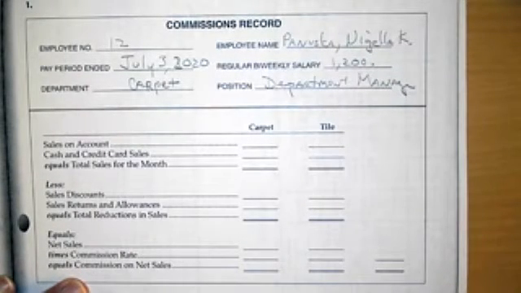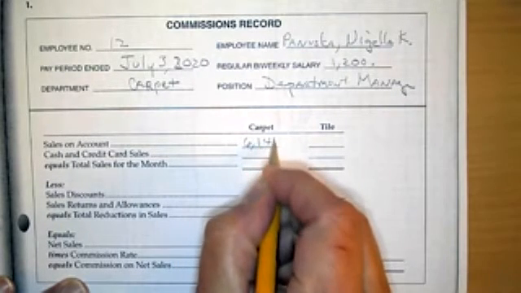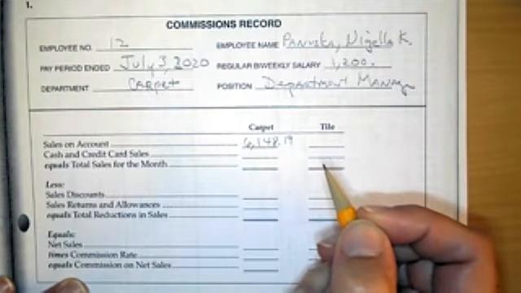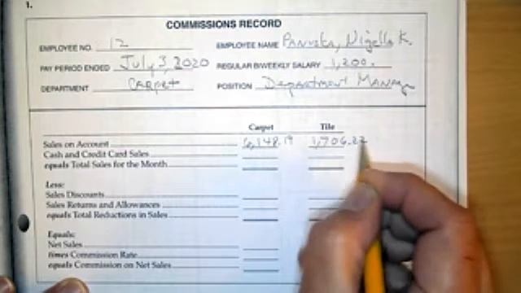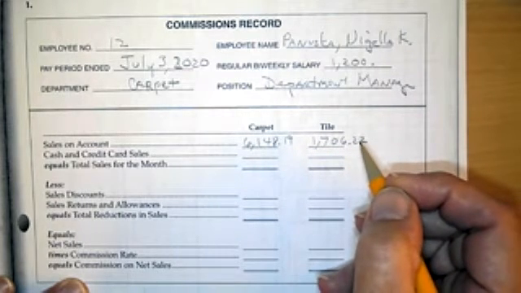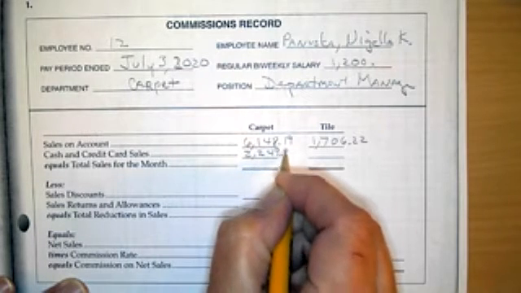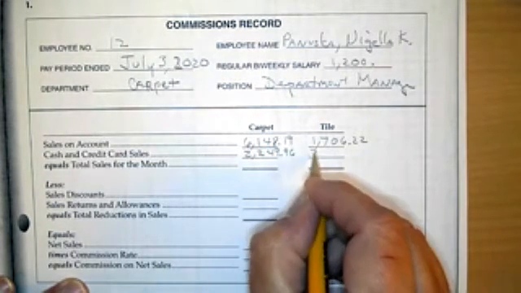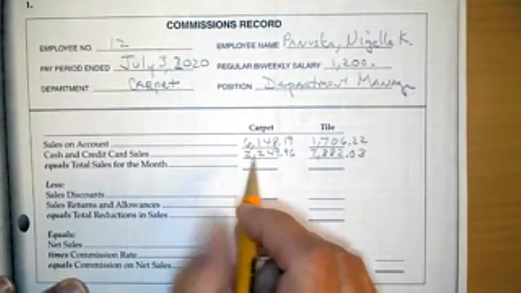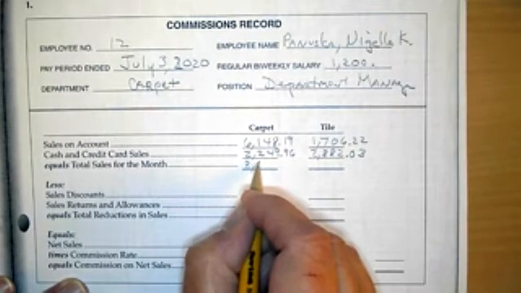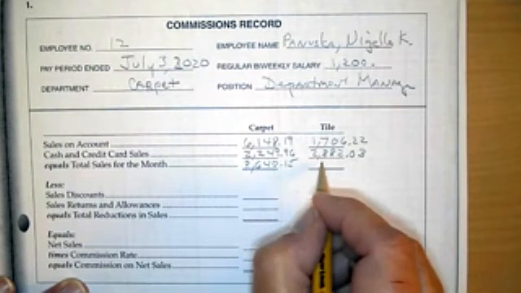We're going to pull this over from what was given in the book. Sales on account for carpet was $6,148.19. And for tile was $1,706.22. Okay. Cash and credit card sales for carpet, $2,491.96, and for tile was $2,882.03. We need to add these two together, and when I add them, I get $8,640.15. And when I add the two for tile together, I get $4,588.25.